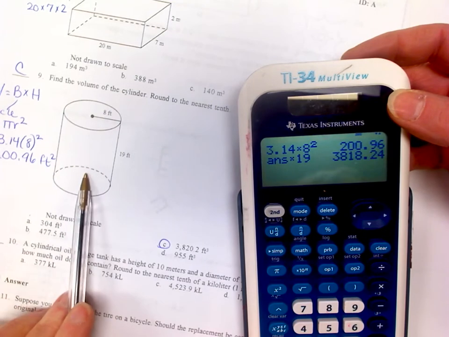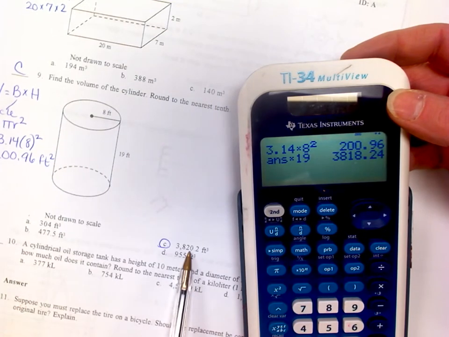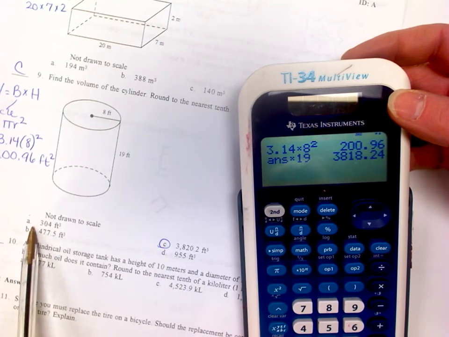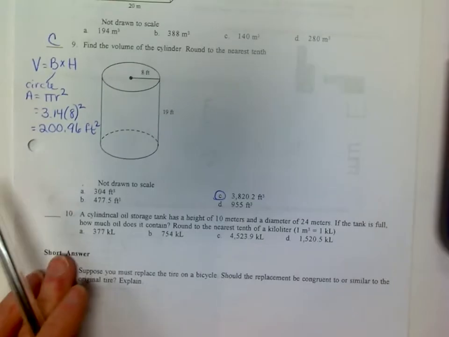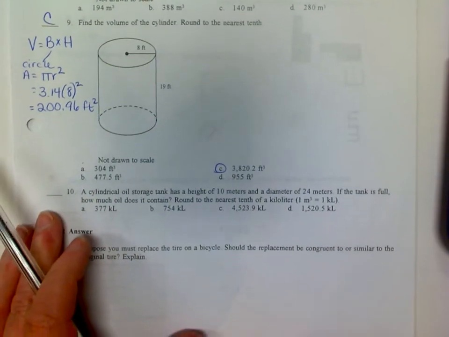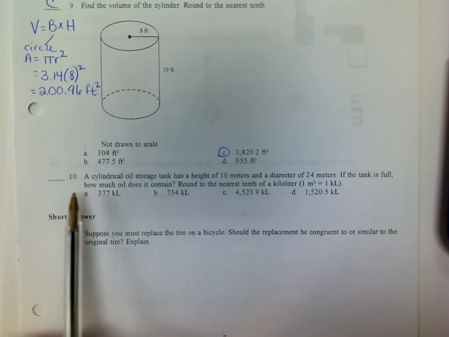They might have used a different form of pi. That's probably why their number is a little bit off. But on the test, just make sure, I mean, that's clearly very different than the rest of them. I think it'll be pretty easy to figure out which one is the right answer if you just have to round it a little bit.